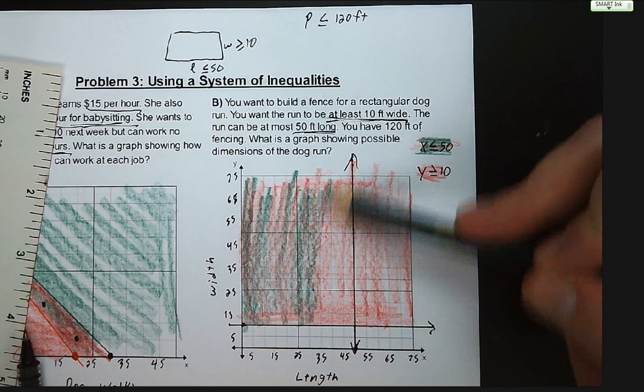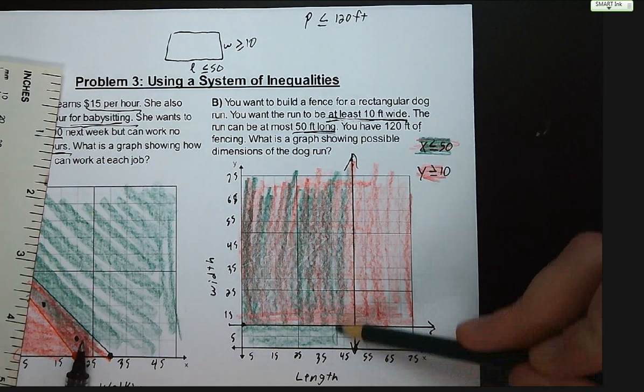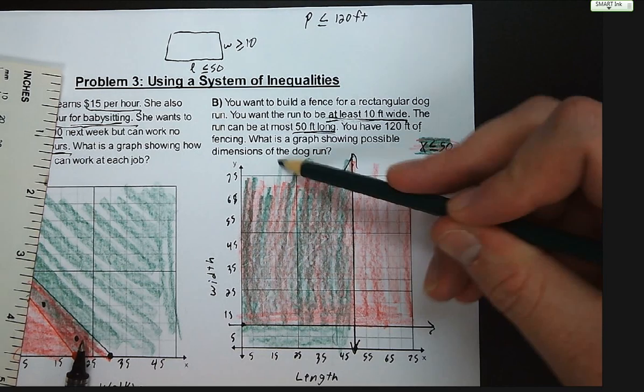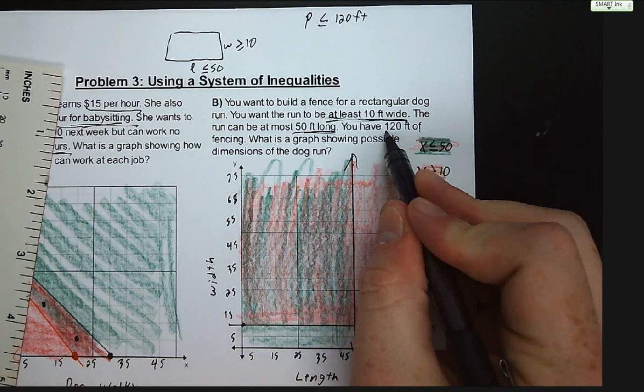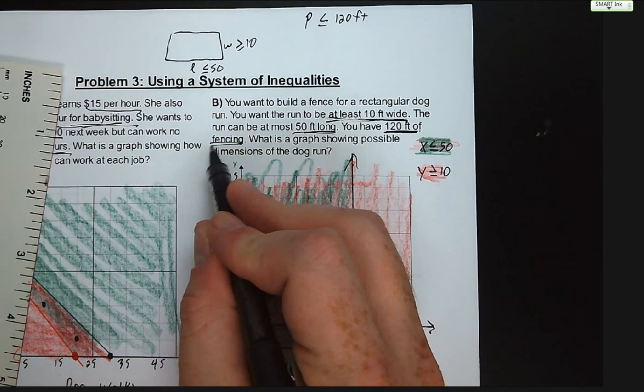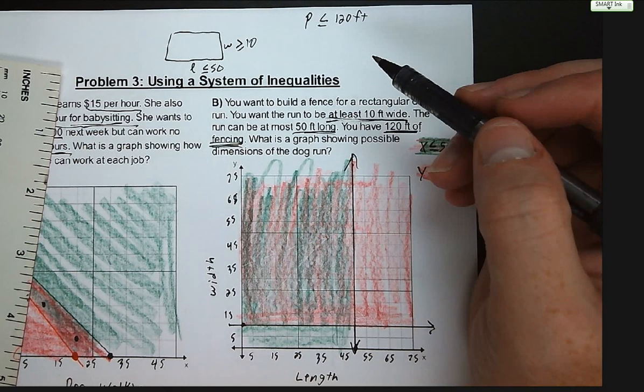Okay, so we have an overlapping section, but what did I forget about? What limit, what boundary have I not worked with yet? It's that I have 120 feet of fencing. So I said my perimeter had to be less than 120 feet.